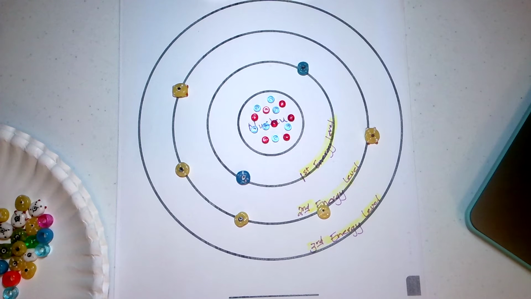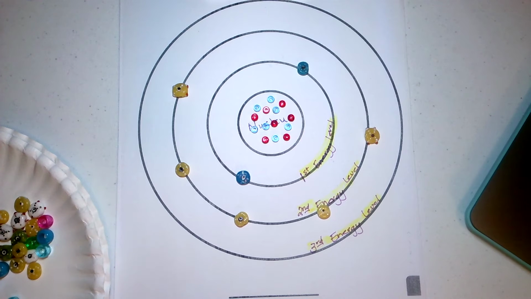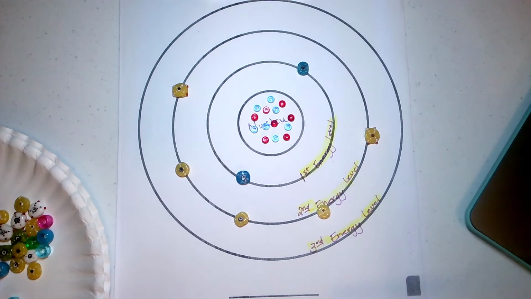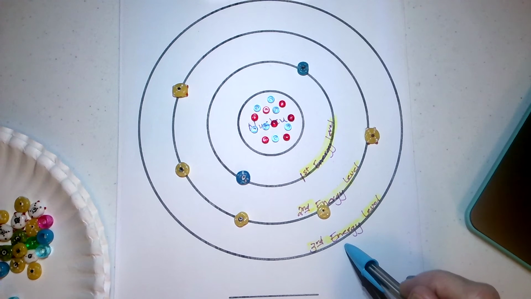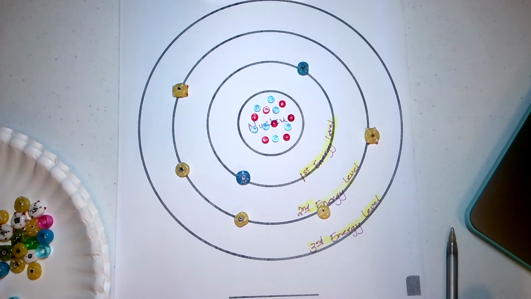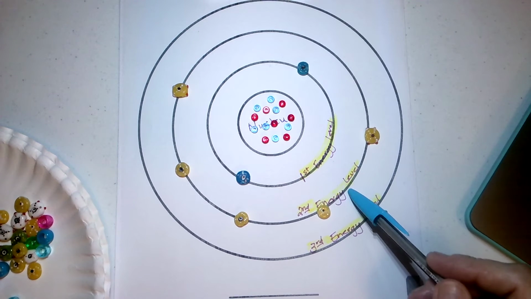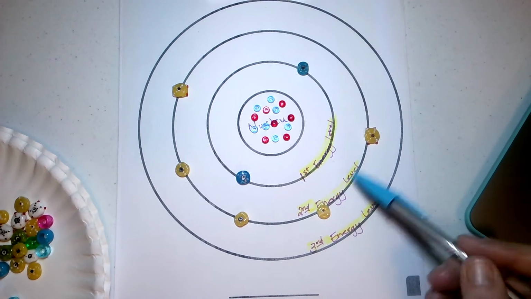Okay, so now remember in our last video we talked about the fact that all atoms want 8 valence electrons, and our valence electrons are those electrons that are in the outermost energy level. Okay, when nitrogen is in its ground state, there are no electrons in the third energy level. Okay, there are none. So nitrogen wants 8 electrons in its outermost energy level, which is this second energy level.